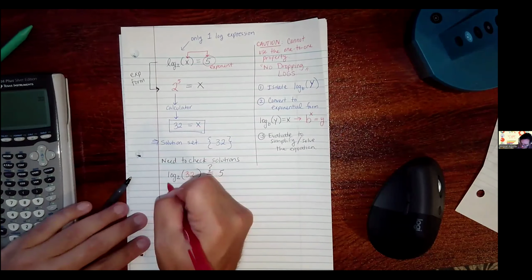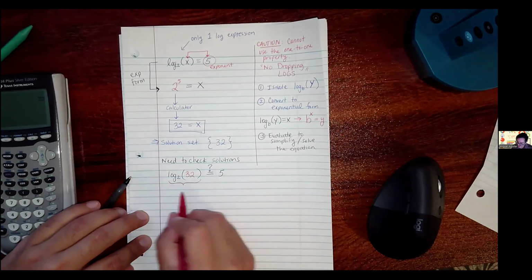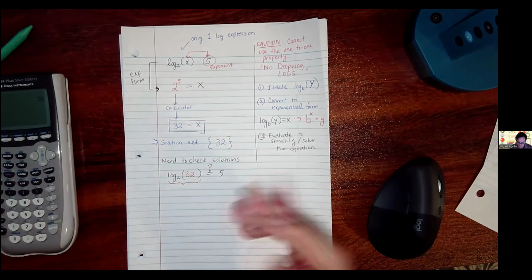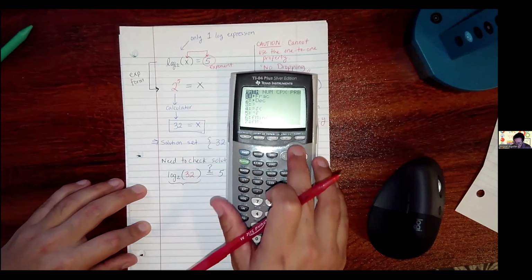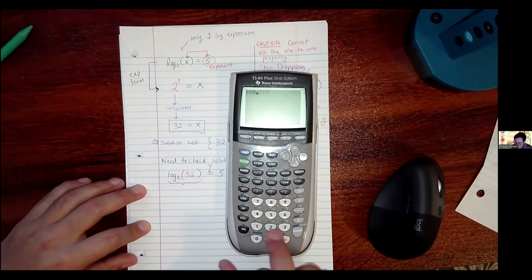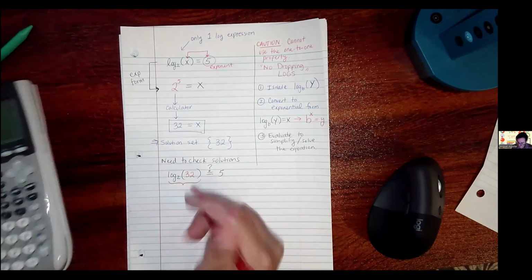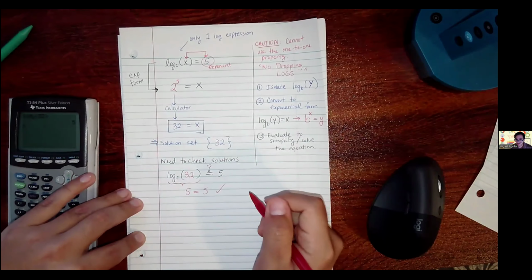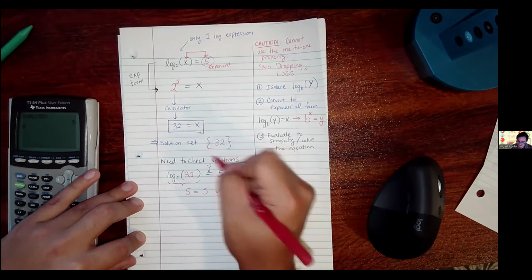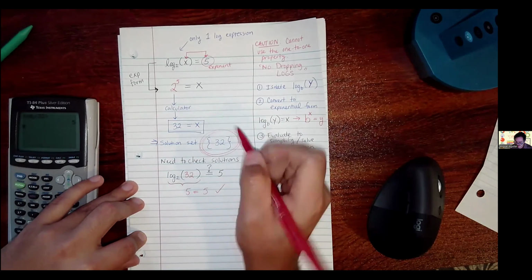Remember, all we need to do is evaluate this in the calculator, and if we get a true statement, like 5 equals 5, then we should be good. Well, sure enough, math, go to log base, put log base 2 of 32, and I get 5. So I have 5 equals 5, which is true, which means that I don't have to worry about this solution. This is correct.